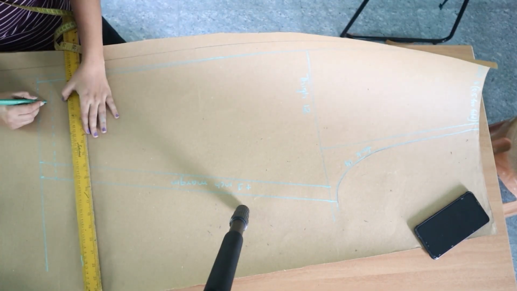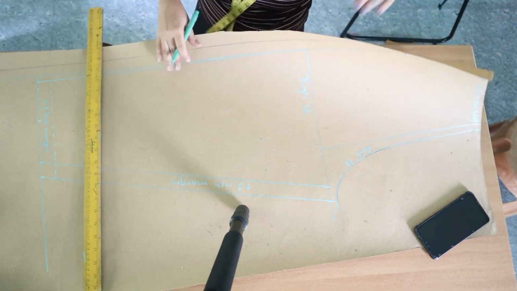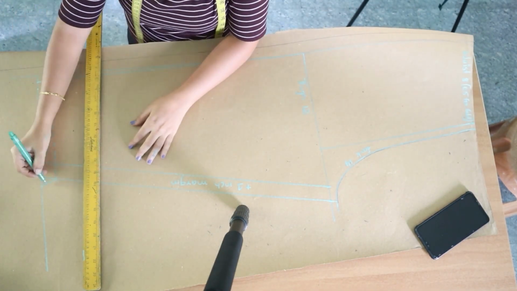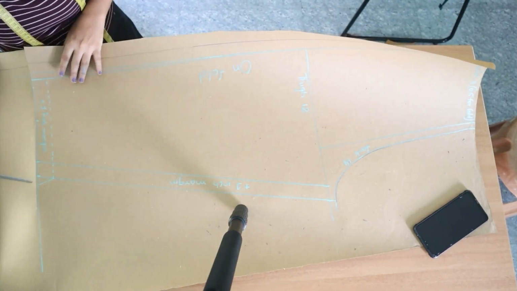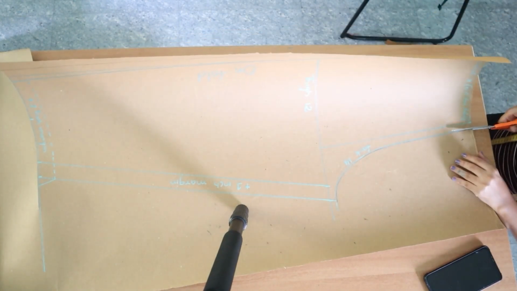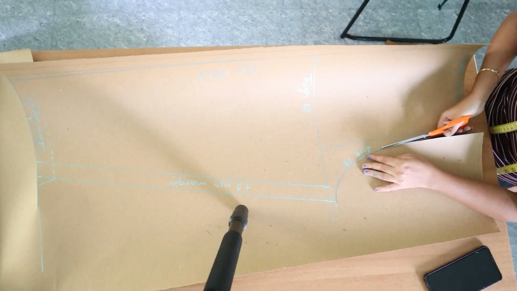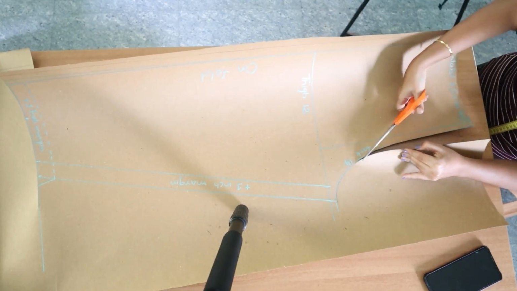Okay, and for the bottom we are marking even the margin also, which will go for the folding. And always you have to give the shape like that, so that whenever you fold it, it will meet the point exactly and it won't have any shortage of length. That is why.